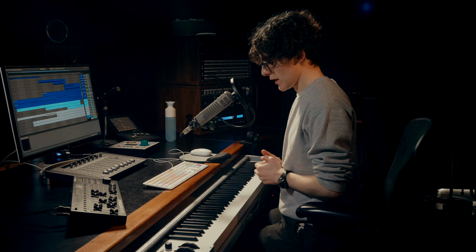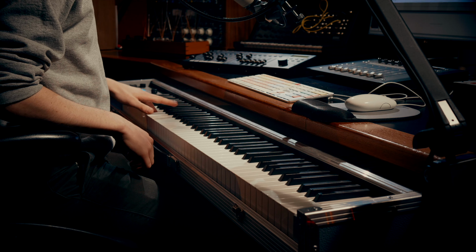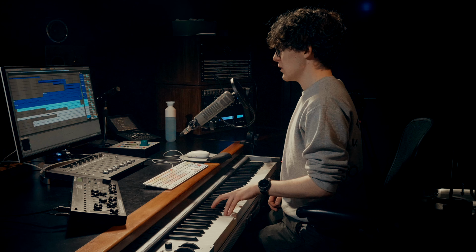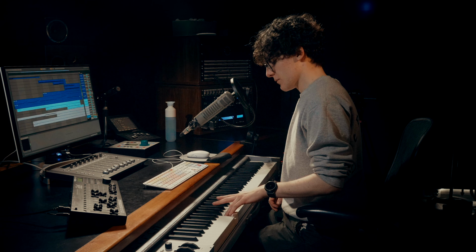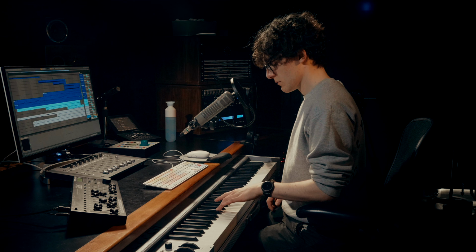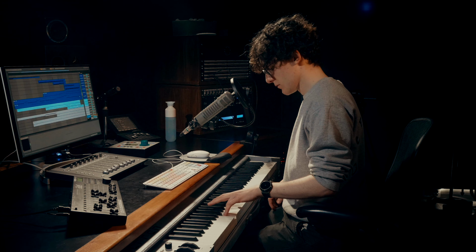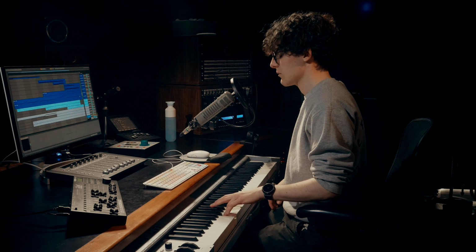The Caught in the Reeds patch starts pretty much at the beginning, with the First Light patch being introduced around that 40-second mark, where more instruments are being introduced. So the Caught in the Reeds patch sounds like this. And the First Light patch sounds like this.